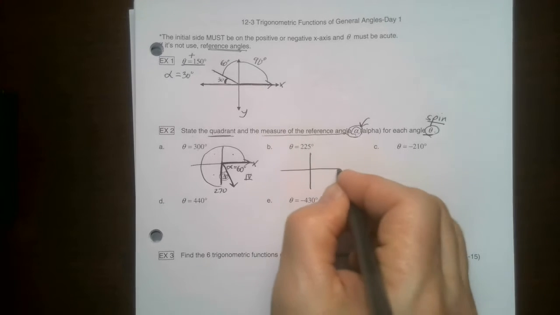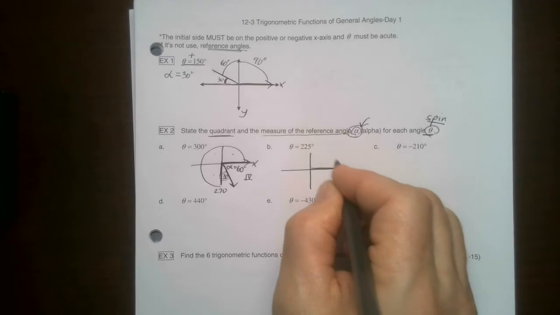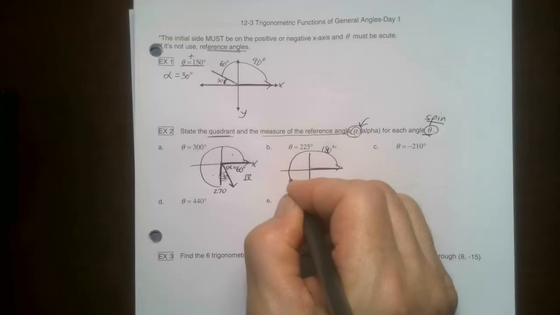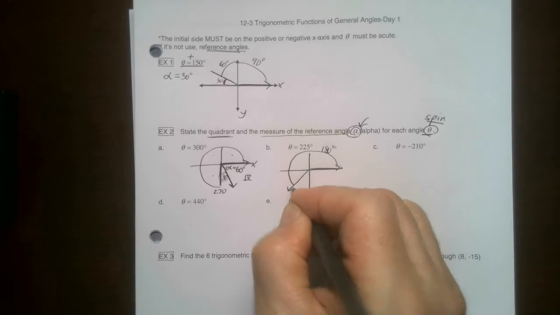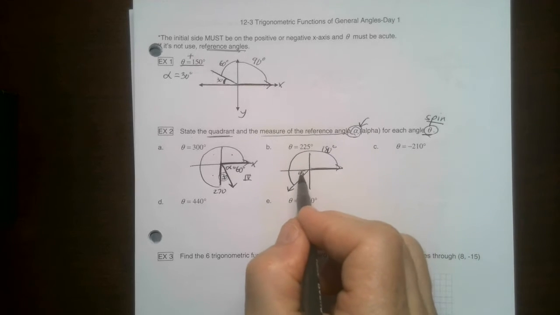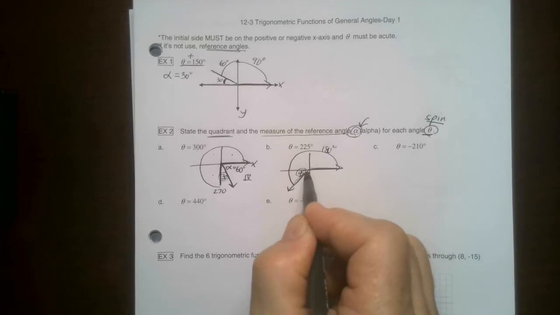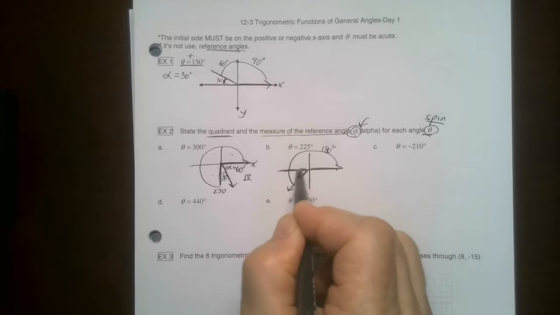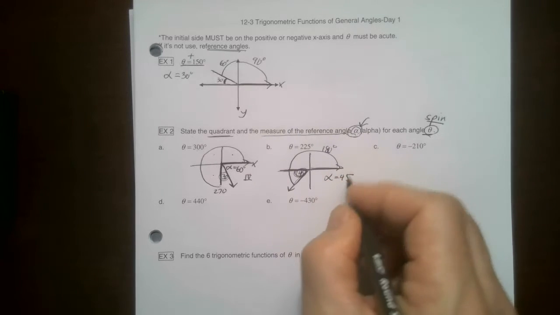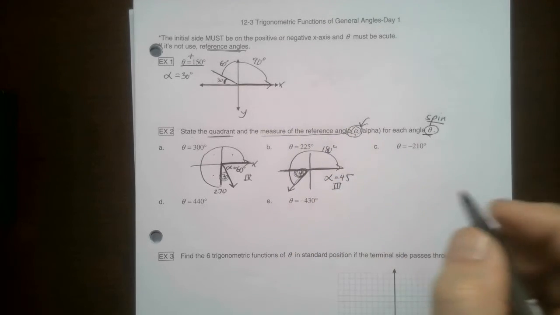225. There's your spinner. You're going to go up 180. How much farther do you need to go? 45. Notice this is 45 degrees. This is sandwiched between my spinner and my x-axis. So this one, I don't need to do anything with it. That's my answer. That's my reference angle. So alpha would be 45, and I'm in the third quadrant.